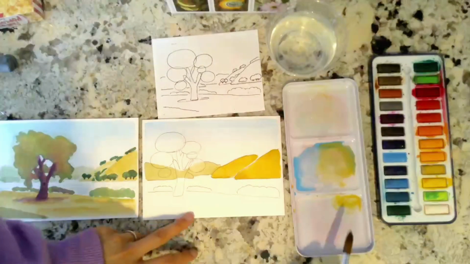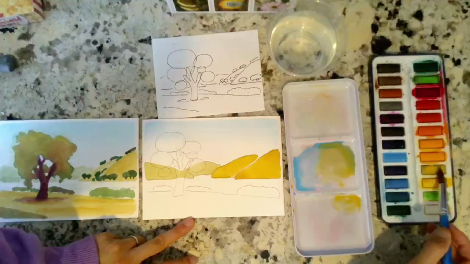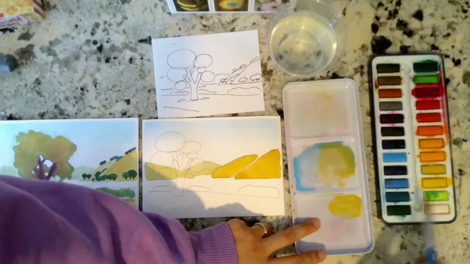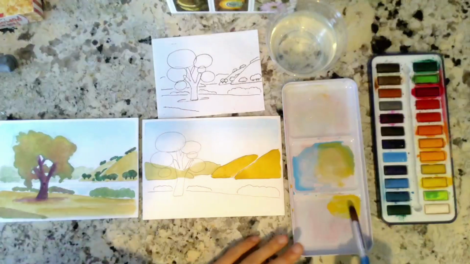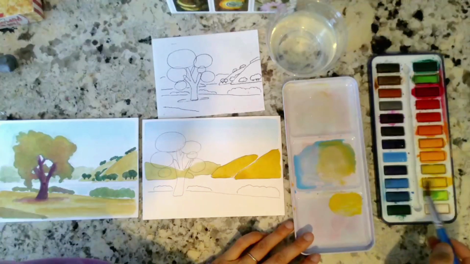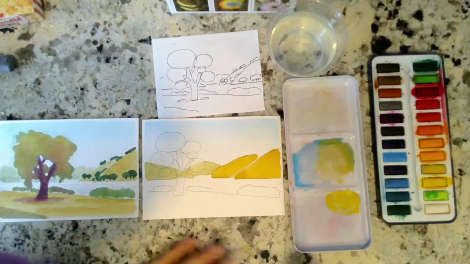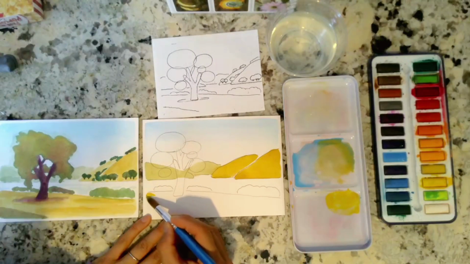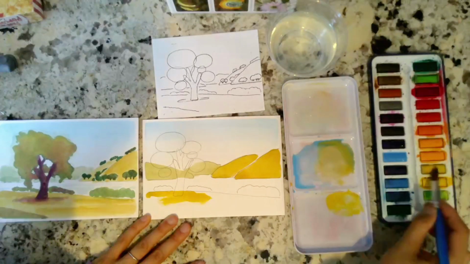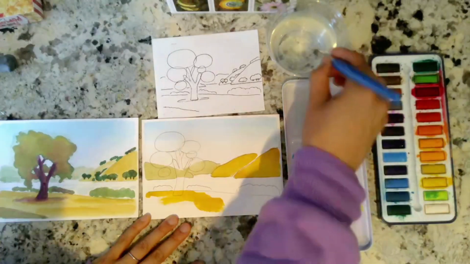I went outside of my lines a bit. And with the same yellow, we're going to paint the foreground too. You can try mixing it with a different yellow for some variety, like the one right next to it. I'm going to make this a very intense color, so I'm using a lot of pigment and not as much water as before. So it's a very saturated color here. Let's go ahead and fill this all the way here.